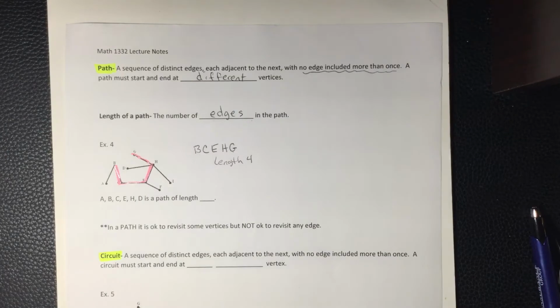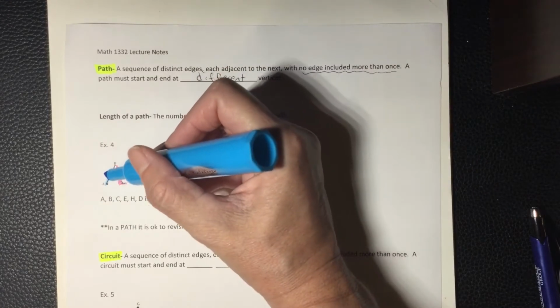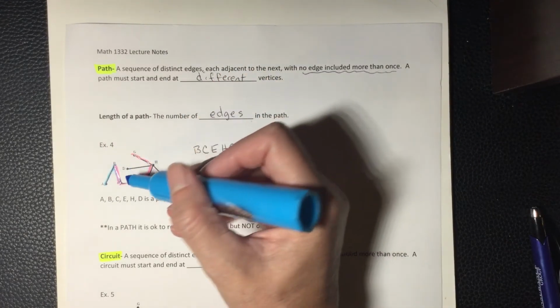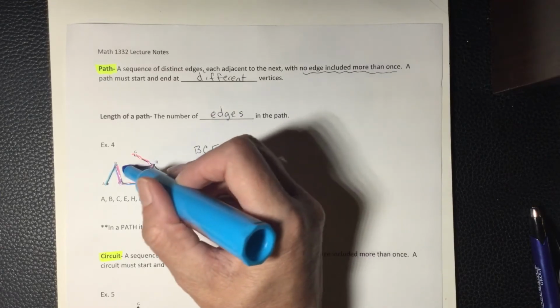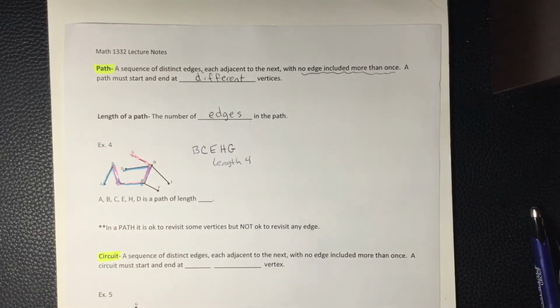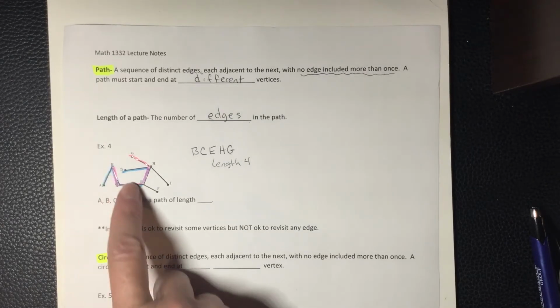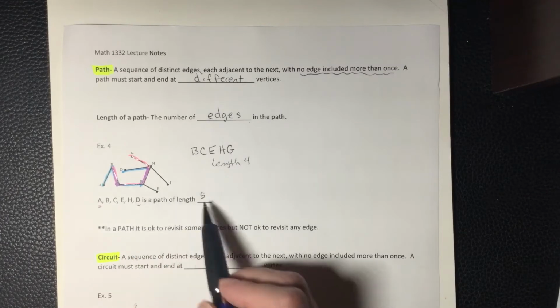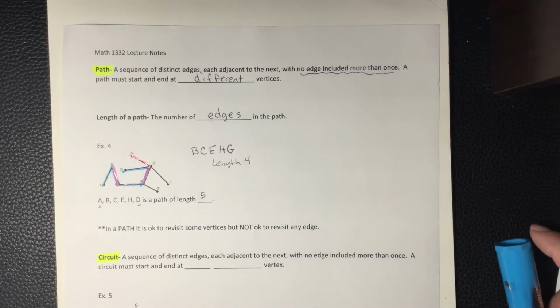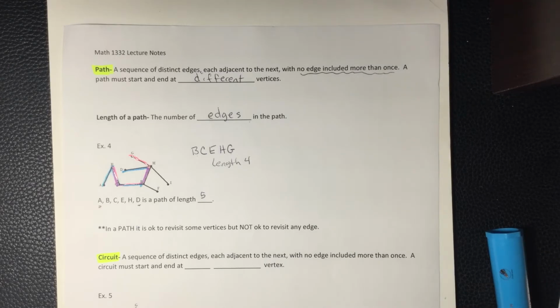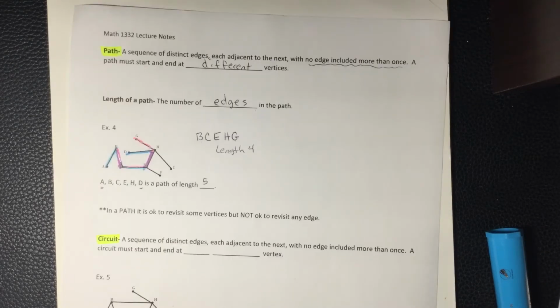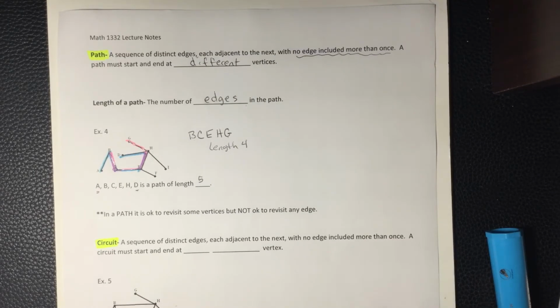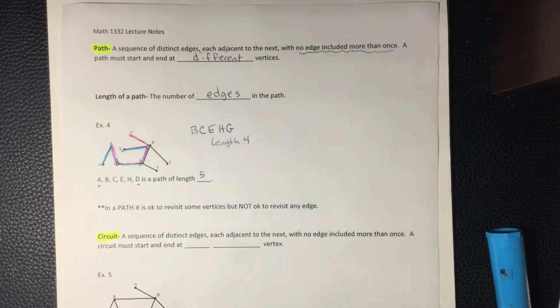Now, if we look at the one they showed us, this one was from A to D. So I'm just going to go over the top of this. They went A to B to C to E to H to D. Now, they put commas in there, but you don't have to. And if we counted the edges, it would be 1, 2, 3, 4, 5. So it has length 5. So notice it starts and ends with different letters. There's 1, 2, 3, 4, 5, 6 letters, which tells you the length is going to be 1 less than that, which is 5. So in a path, you may go through vertices more than once, but you can't go down an edge more than once. So if you're thinking of these as streets, you can't drive down the same street twice.